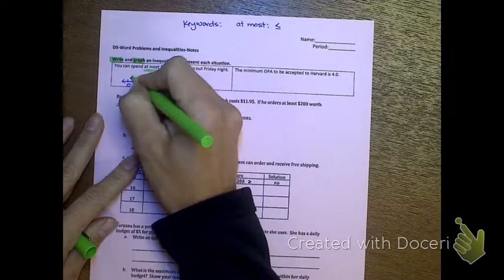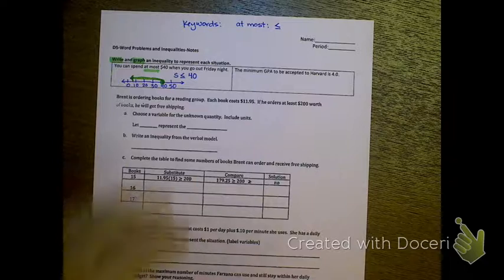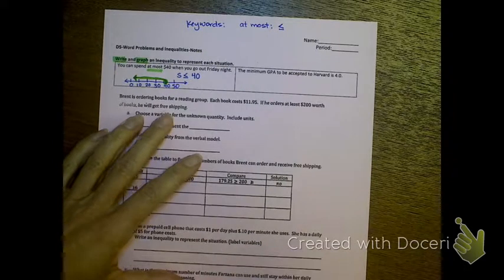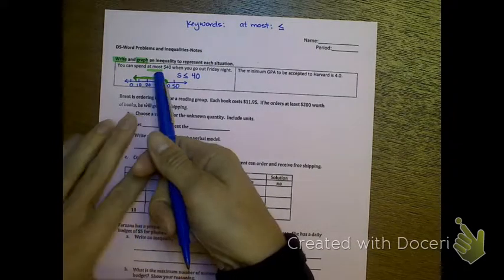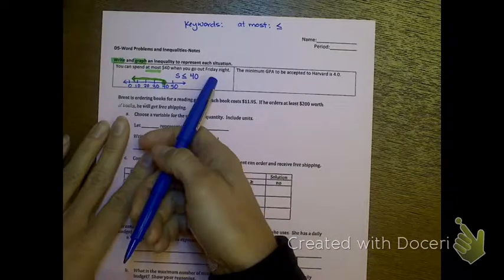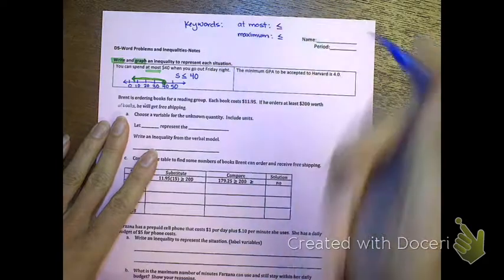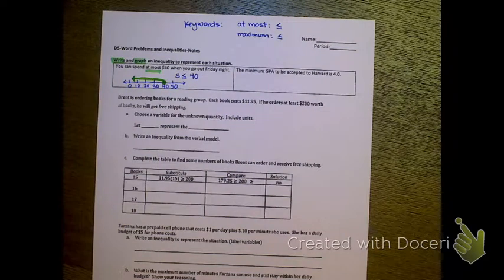Okay, now, some other keywords that mean the same thing as at most would be like if I could replace the words at most with maximum. You can spend a maximum of $40. Wouldn't that mean the same thing? Okay, so if you ever see the keyword maximum, that also means less than or equal to, okay? All right, so let's take a look at the next one, okay?